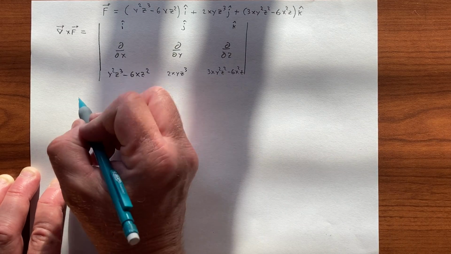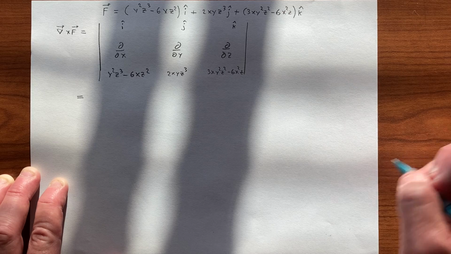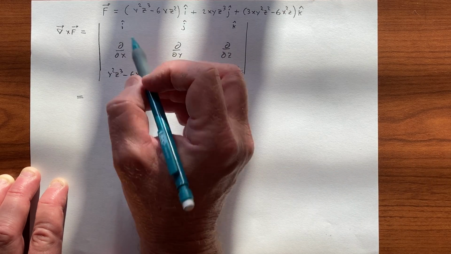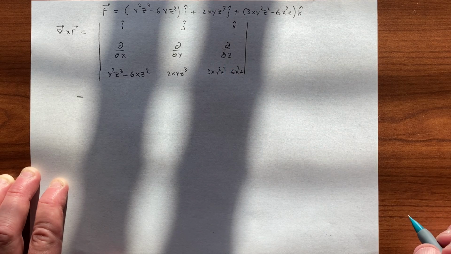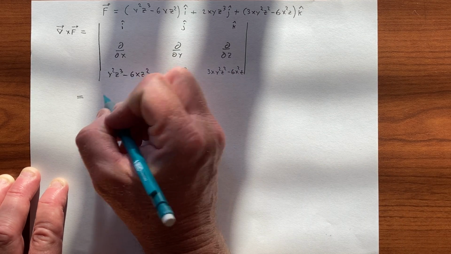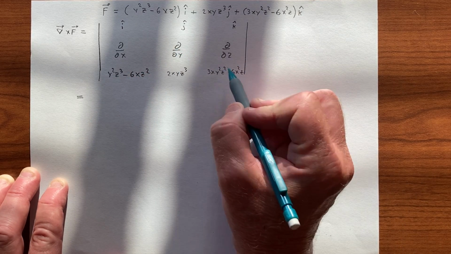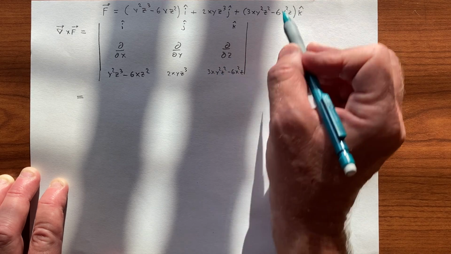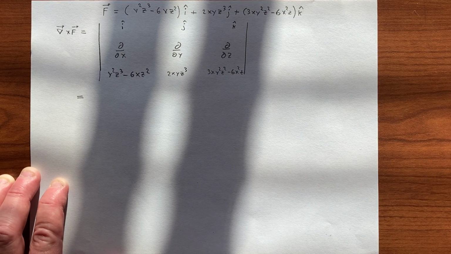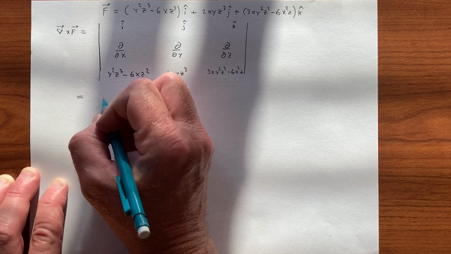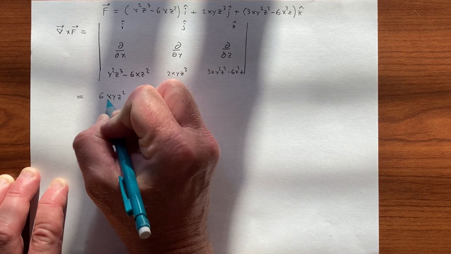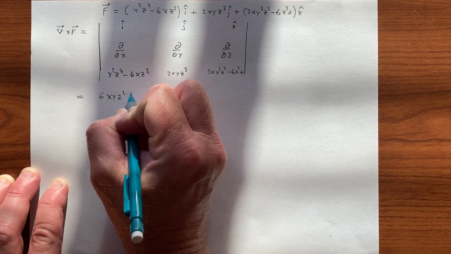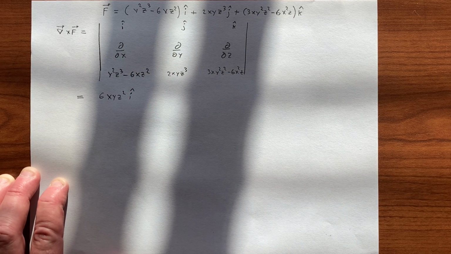So let's evaluate this. So we have an x component, which is just a result of this line. We're doing the determinant. So we have derivative in y of the z component, and that looks like 6xy z squared. So that has an i hat associated with it.